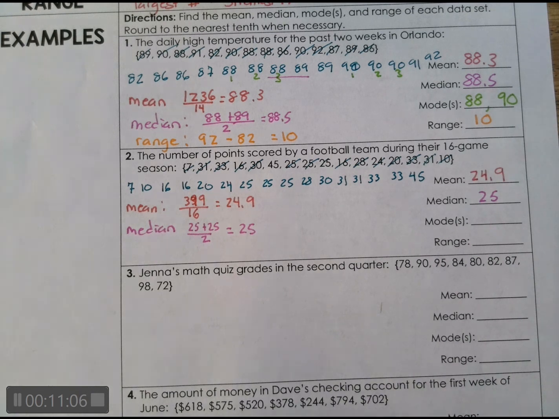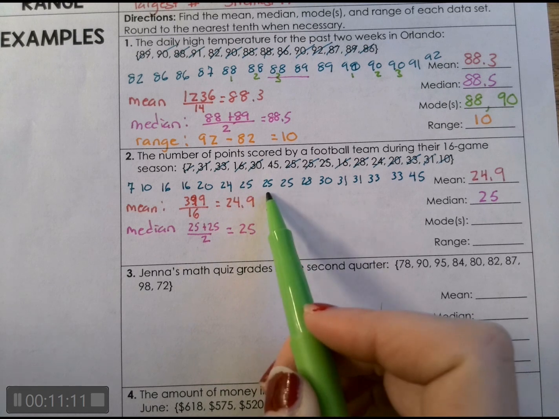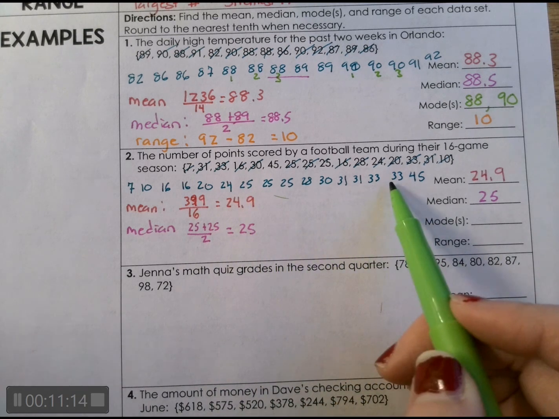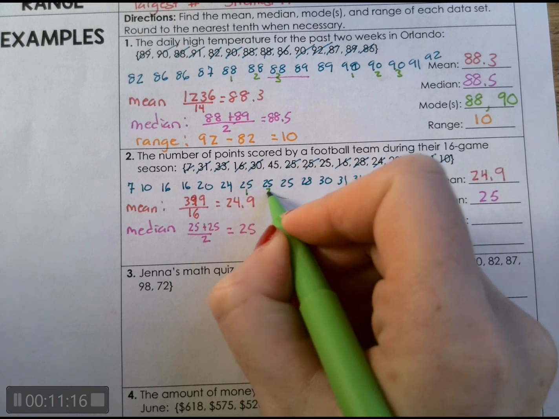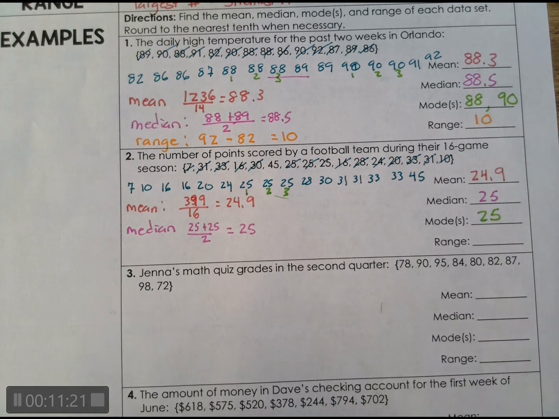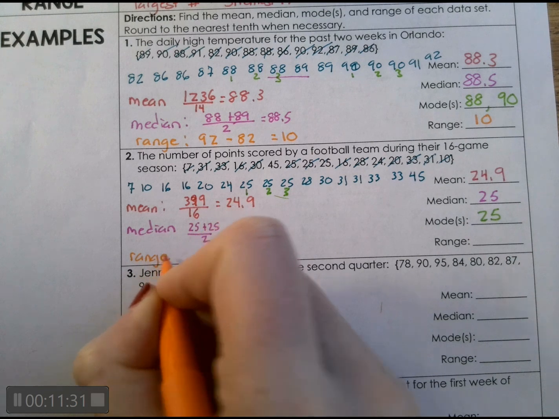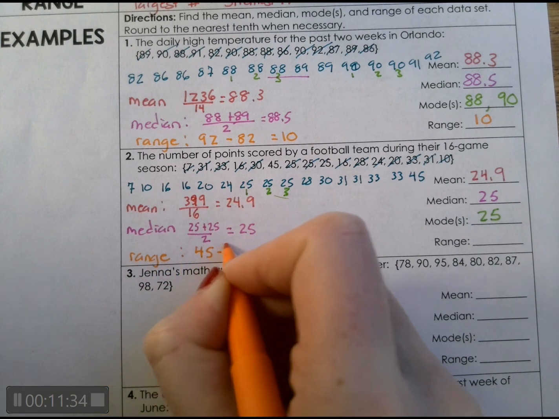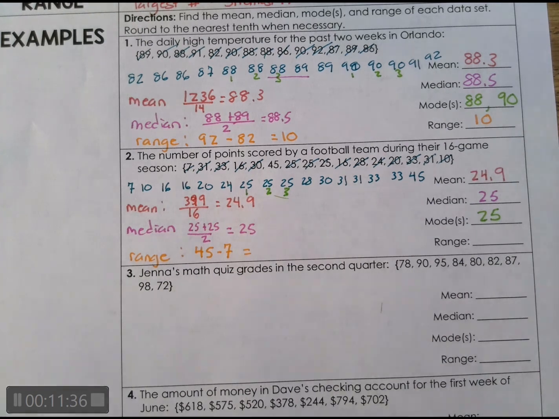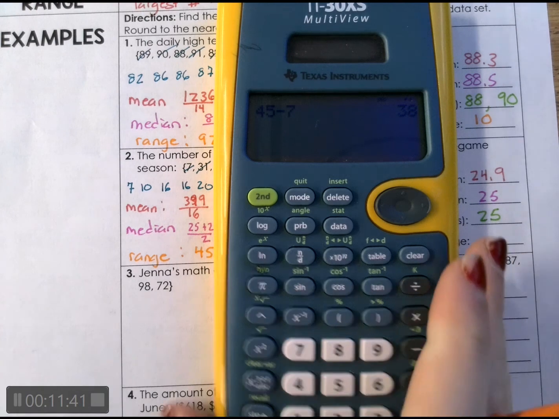Our mode, let's see, I have 2 16s, I have 3 25s, I have 2 31s, and 2 33s. So our mode is going to be the 25. Because that's the one that occurs the most, because we have 3 of them. And then our range is going to be our largest number, which is 45, minus our smallest number, which is 7. And if you're not sure, 45 minus 7 gives us 38. Cool.